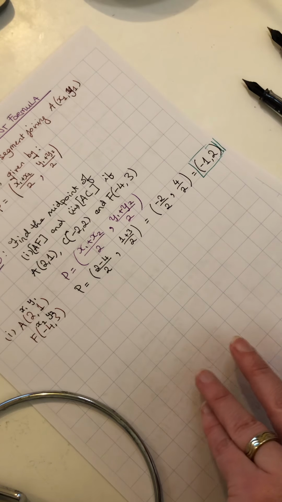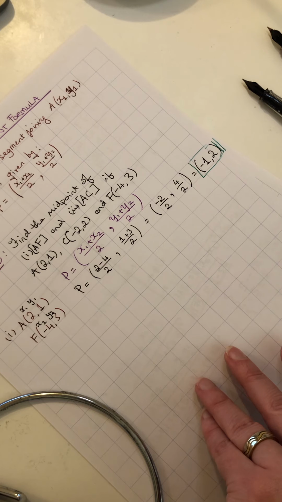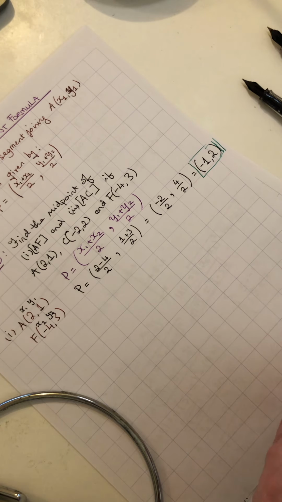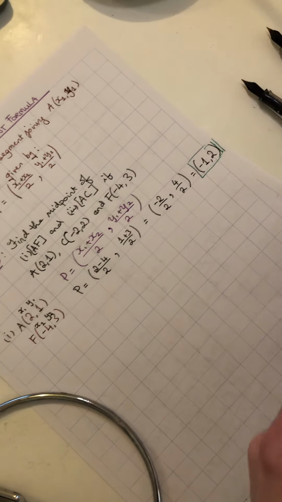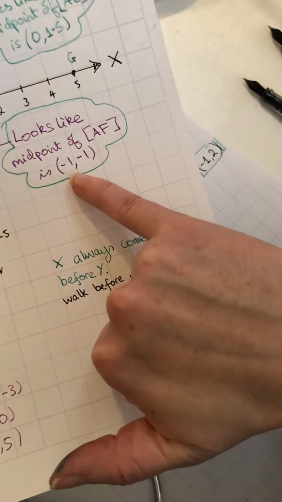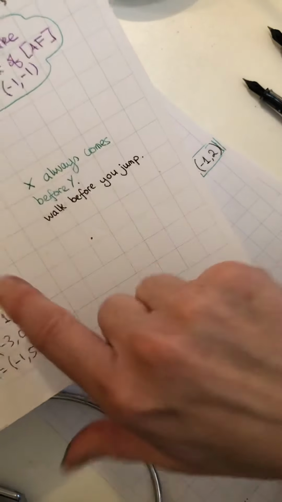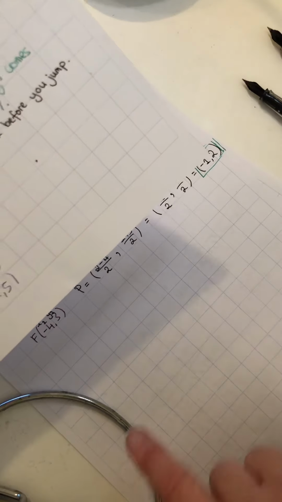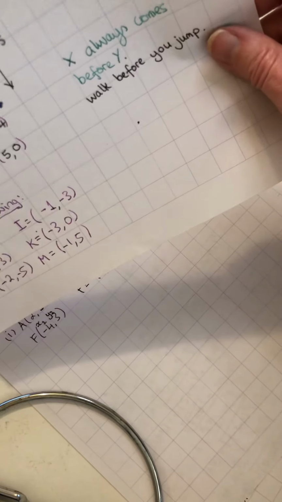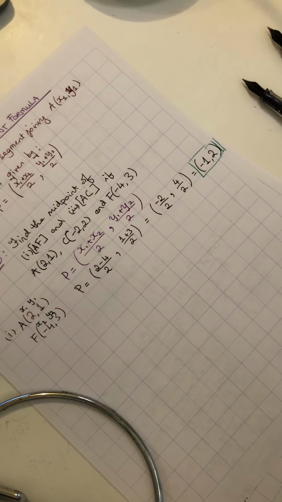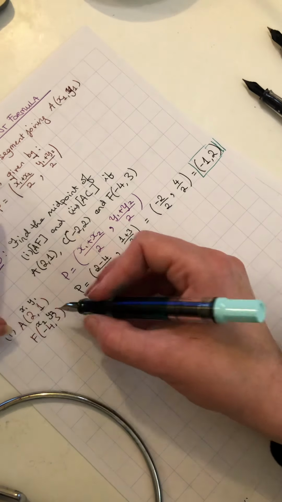So let's look. I can see why I got the wrong answer. So back here we said it looked like -1, -1, but I wrote down the wrong value here.